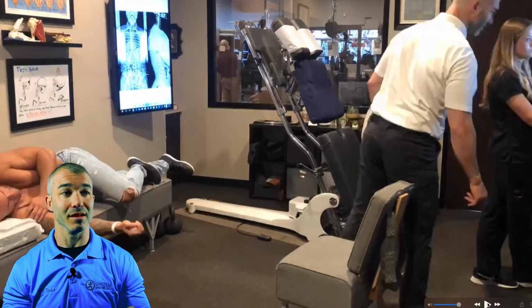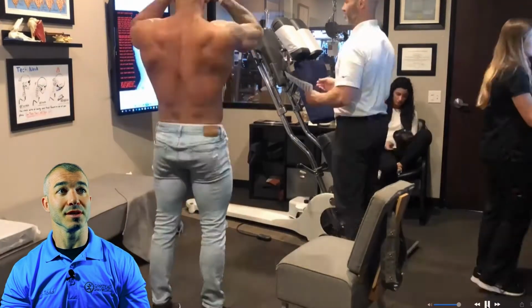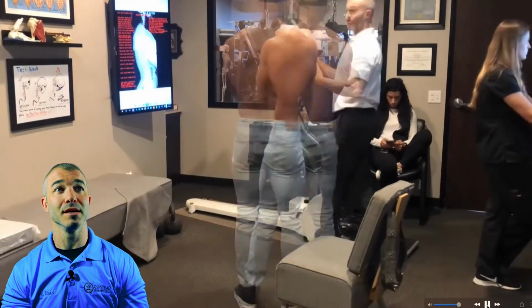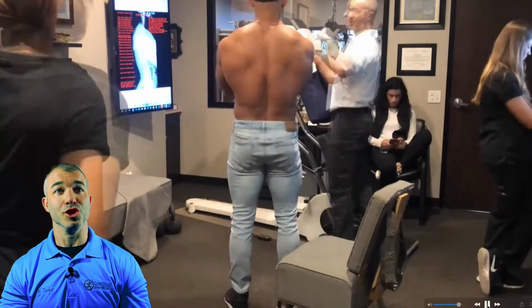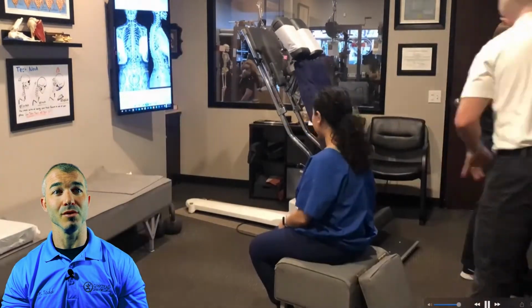But this is something that unfortunately was just missed by other people that he'd seen in the past. Okay, so adjusting L5, explaining some things. And that's Jenna over here by the computer. She's my scribe. She's taking notes and helping out.